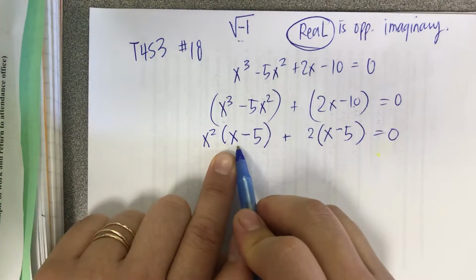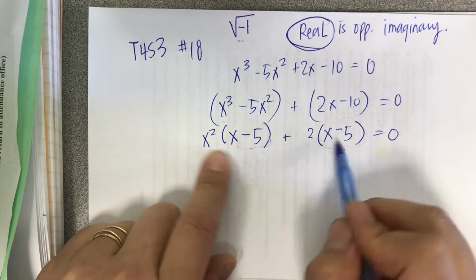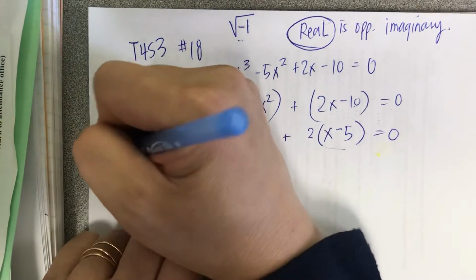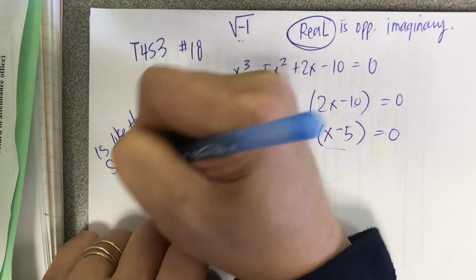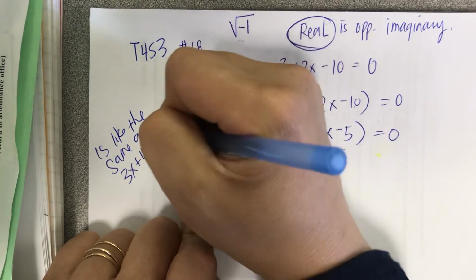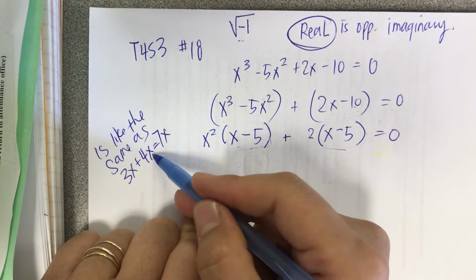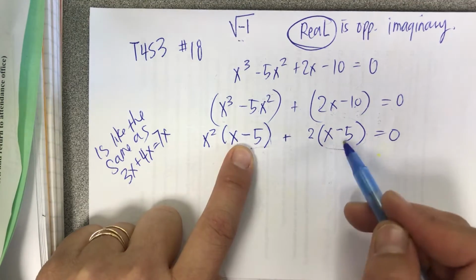So look here, now I have this and this that are the same. So basically, this is like 3x plus 4x. If I go 3x plus 4x, I would say 7x, for example, right? So this is like the 3, and that's like the 4, and that's like the x and the x.